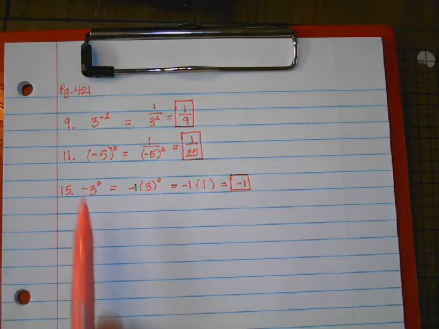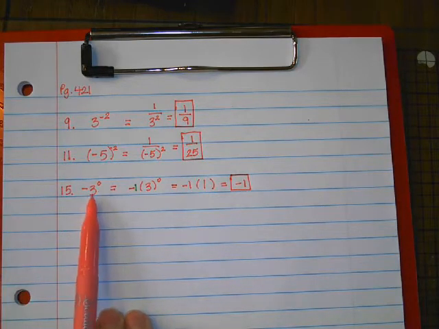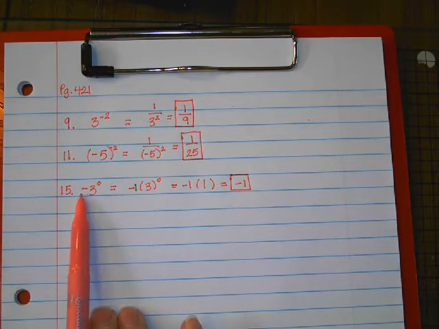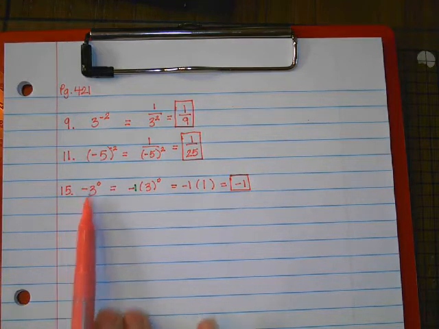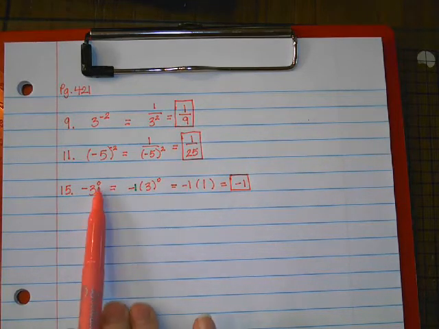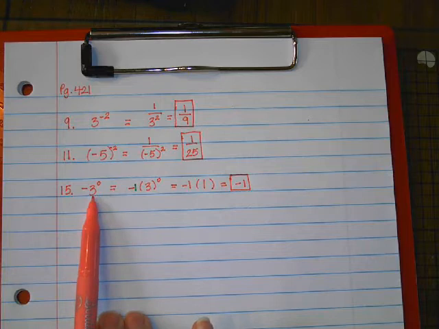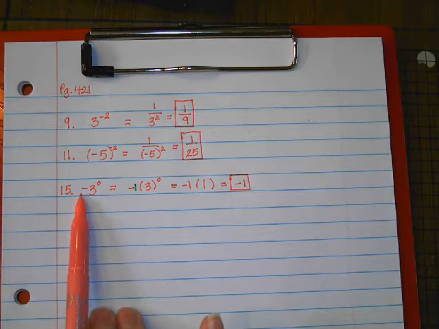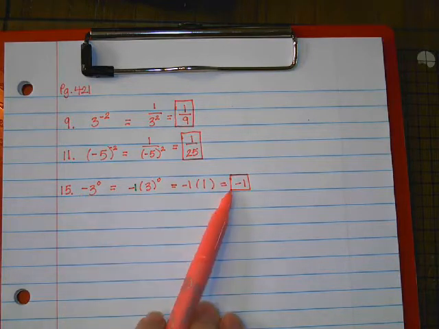The reason why this answer is not positive 1 is because the 0 is not attached to this negative. If it was, this whole thing would be in parentheses. The 0 is only attached to the 3, so just this portion turns to a positive 1, and then times the negative out front makes it a negative 1.